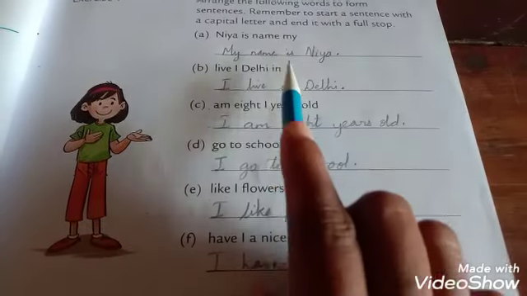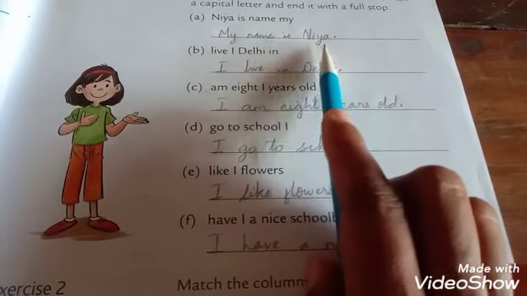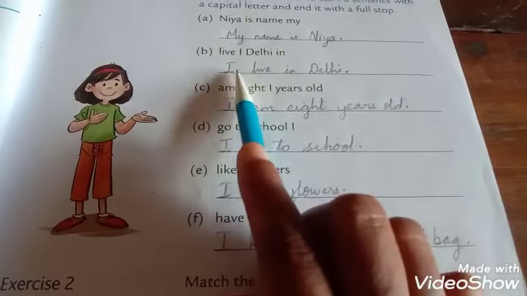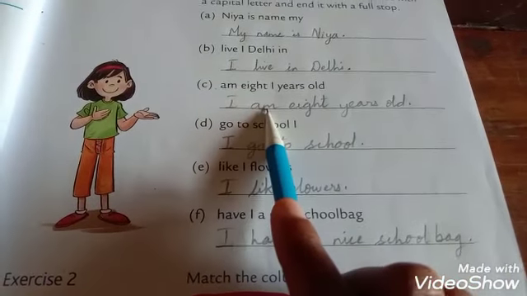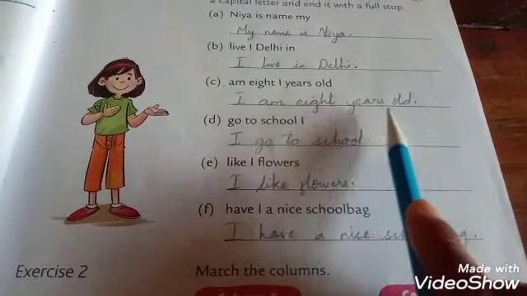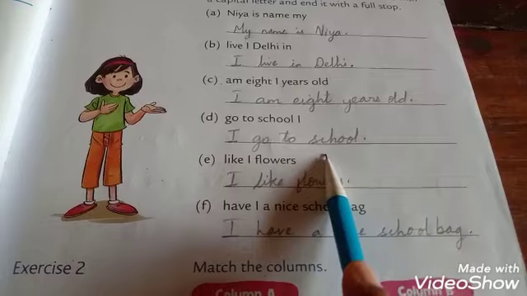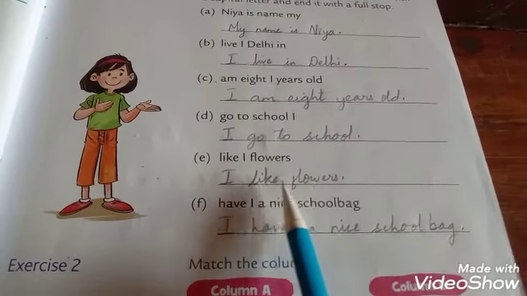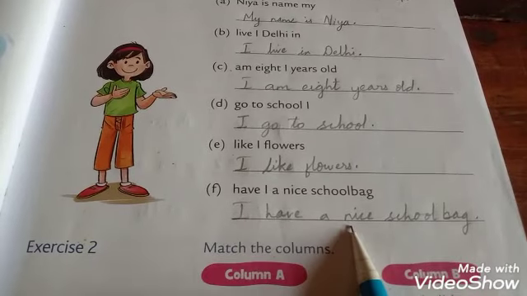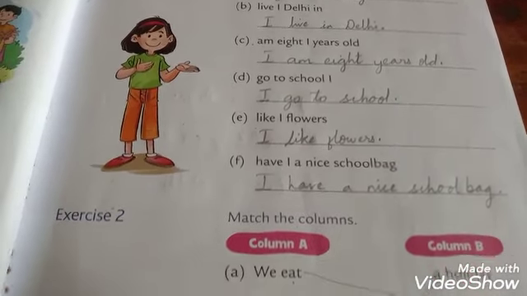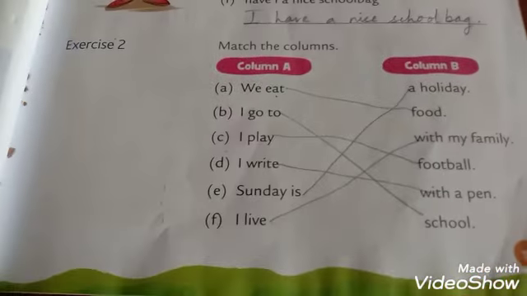So kindly repeat all the sentences after me, children. My name is Nia. I live in Delhi. I am 8 years old. I go to school. I like flowers. I have a nice school bag. Very good. Now look at the second exercise, children.